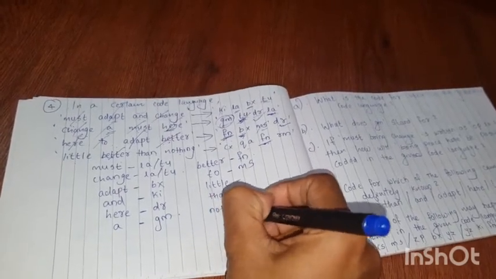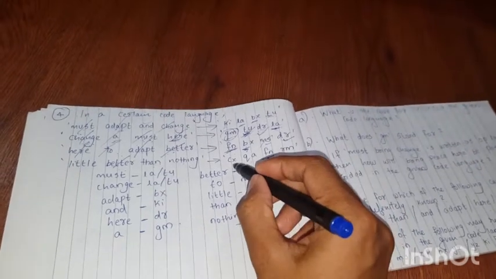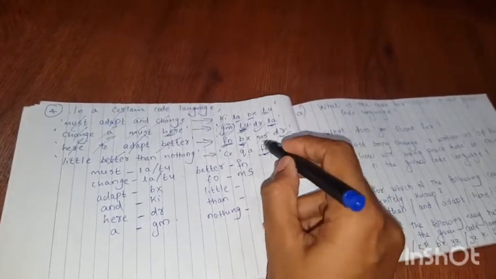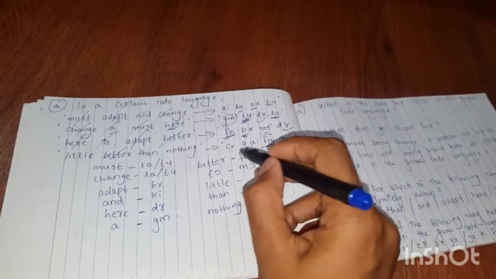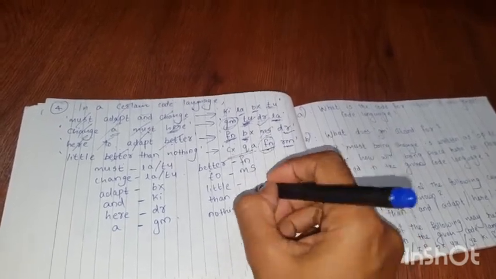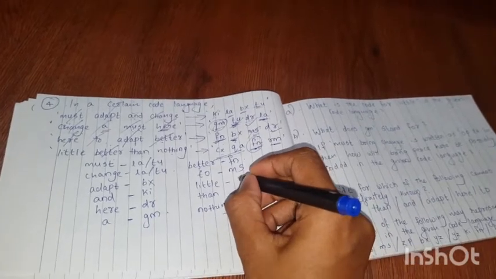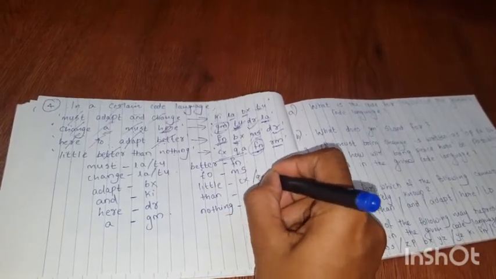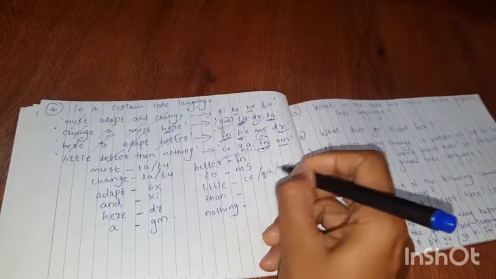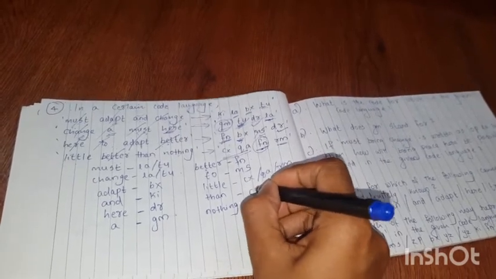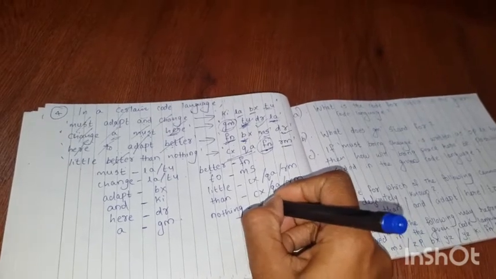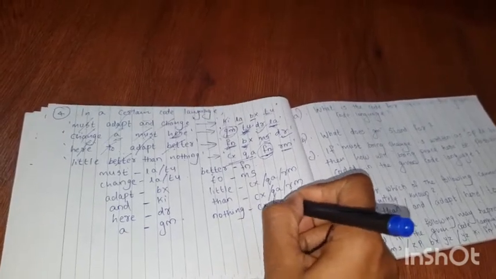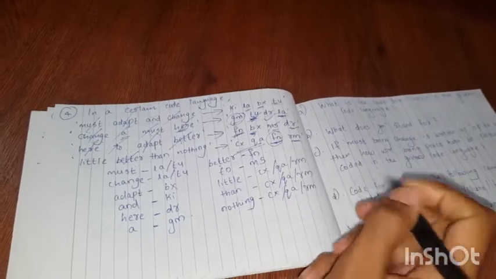So there will be 3 chords in the fourth line: CX, QA and RM. We got the word for FN, it is better. So the remaining 3 chords are CX, QA, RM. That means the chord for little is either CX or QA or RM. The chord for than is also either CX or QA or RM. The chord for nothing is either CX or QA or RM. Understood? Now we can go to the 5 sub questions.